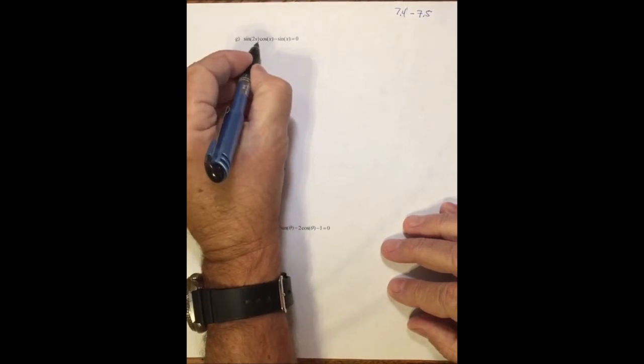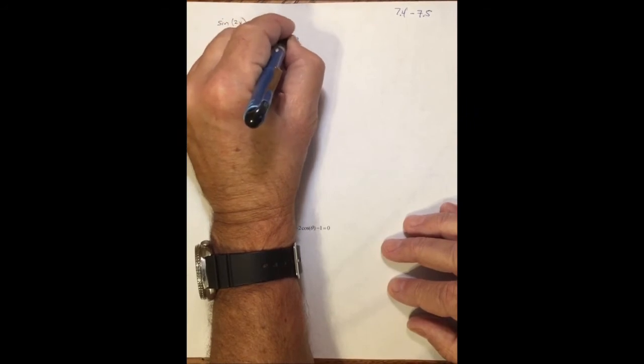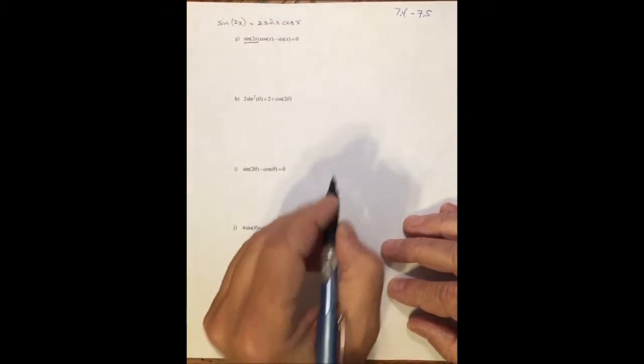Now look at this one, part G. Sine of 2x, cosine x, sine of x. What's got to happen here is this has got to hit the road. And I'm going to use my double angle formula for sine. Sine of 2x is 2 sine x cosine x.